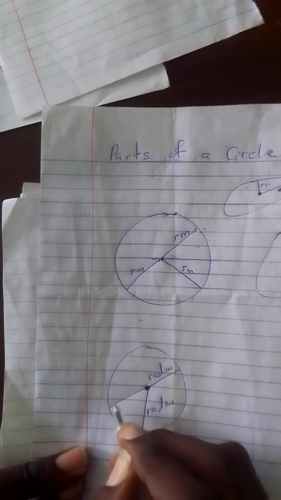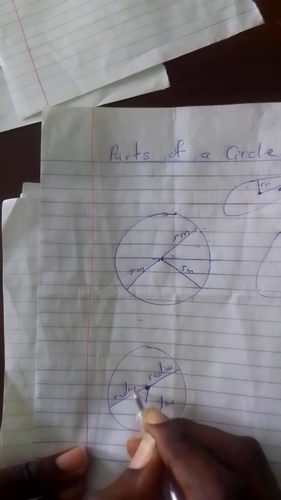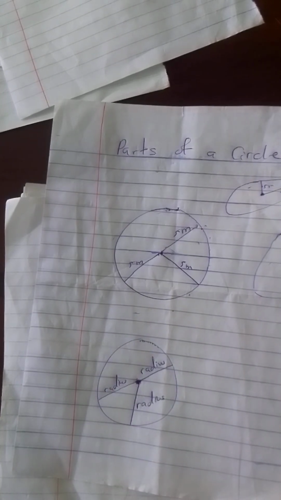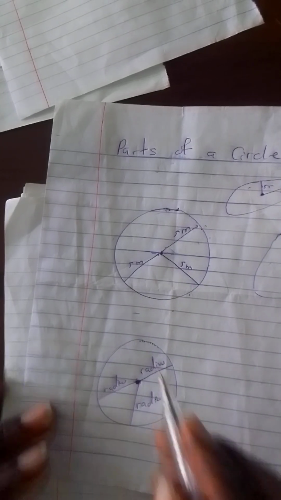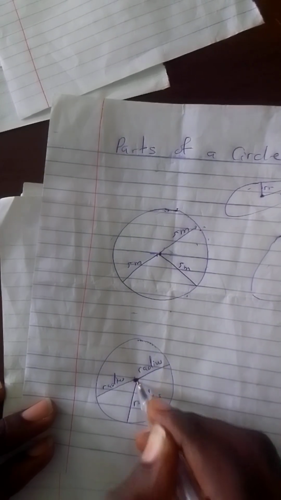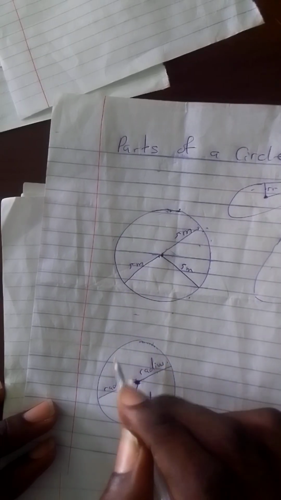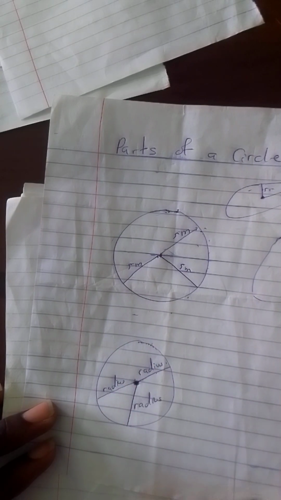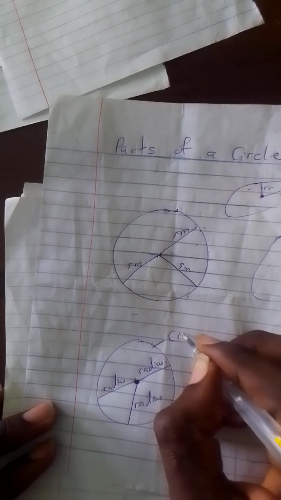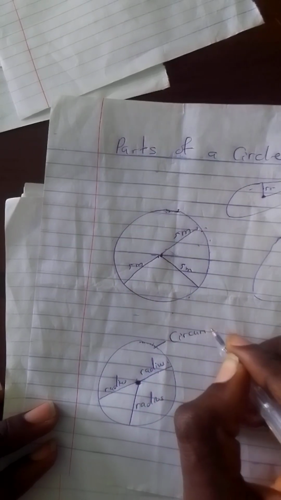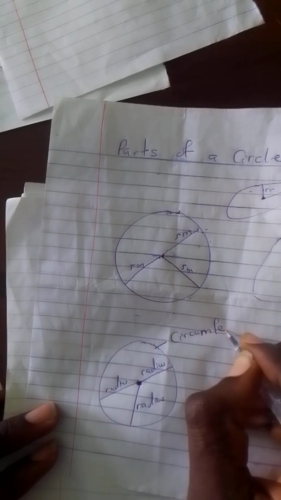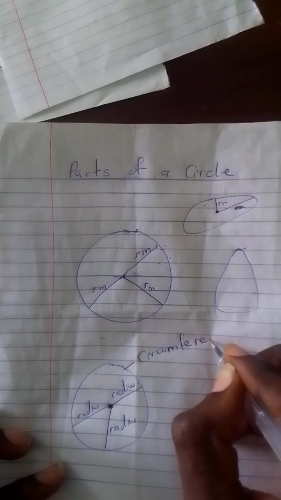Here also can be what? A radius. Are you getting it now? So this is a radius: the line drawn from the center of the circle to any point on the sides. And the name of the sides of a circle is called the circumference.